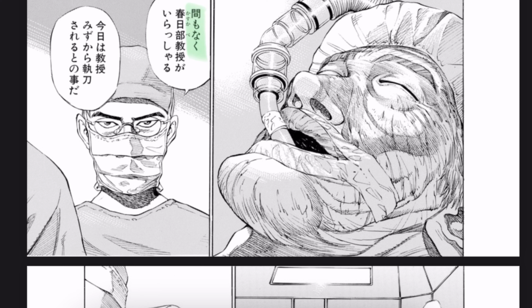間もなく春日部教授がいらっしゃる。今日は教授自ら執刀されるとのことだ。Okay. Already we're 2 sentences in and there's a bunch of stuff I can go into here. So let's start from the beginning. 間もなく.